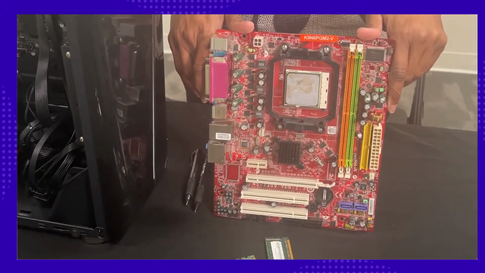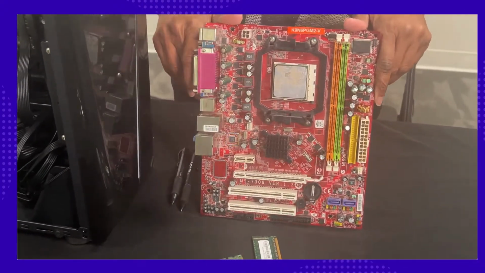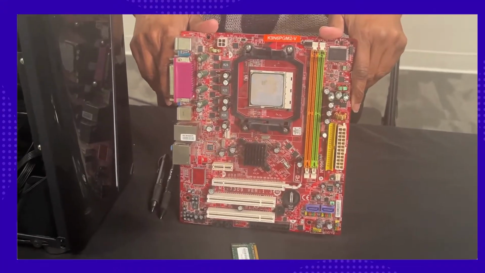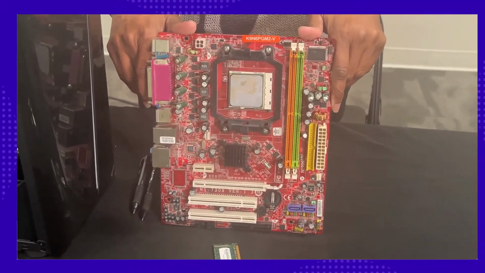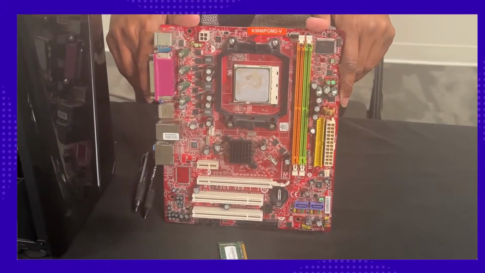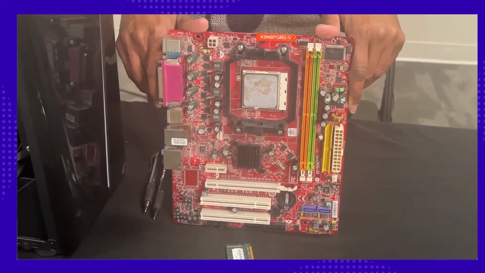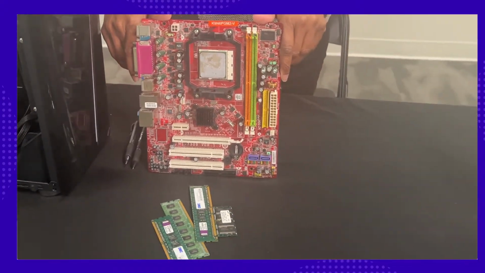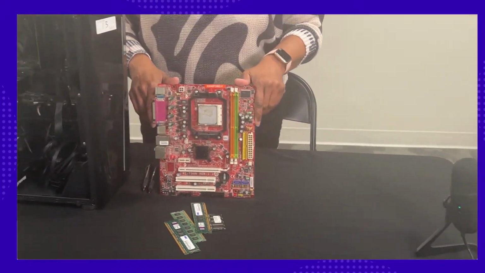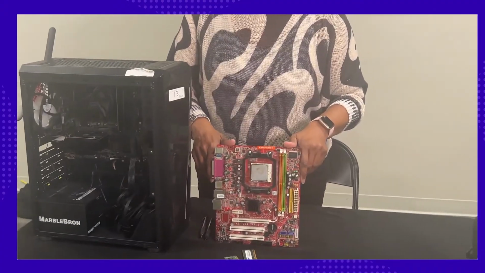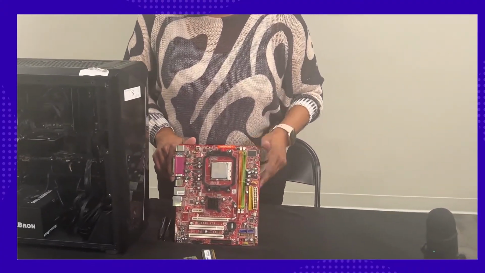What type of CPU is that? This is an AMD CPU. Pin grid array, that's because the pins are on the CPU. So what's the difference? Land grid array is when the pins are on the motherboard. So newer motherboards are land grid array, the pins are on the board.